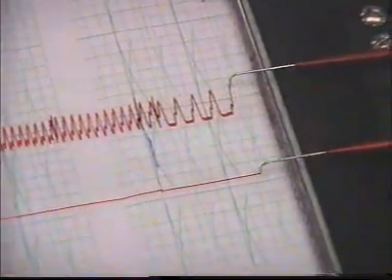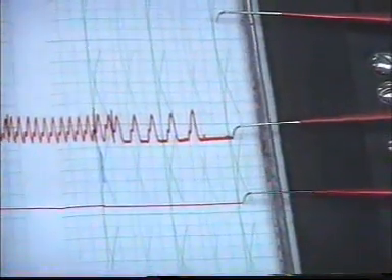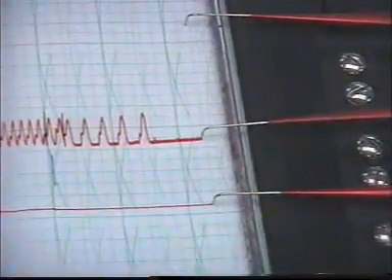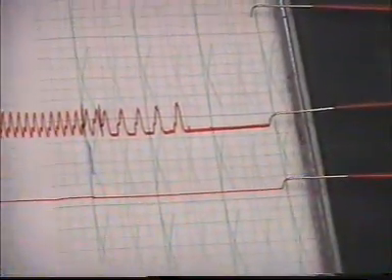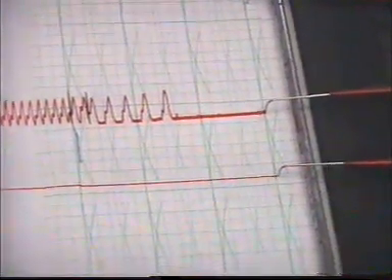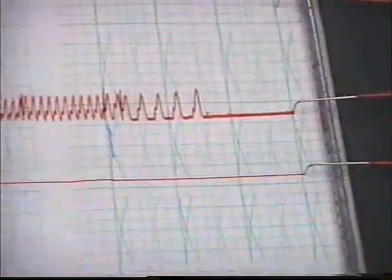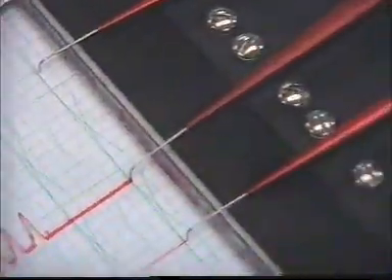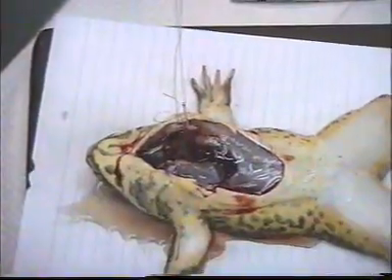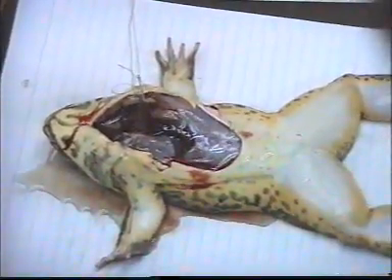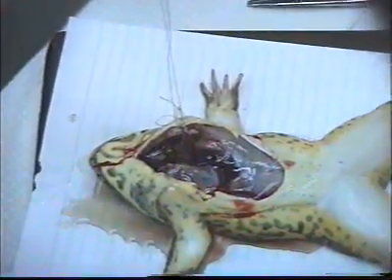As you see, the effect of acetylcholine on the heart is to slow it down. Once the heart stops, we have to add atropine so that... The heart stops. We wash the acetylcholine.